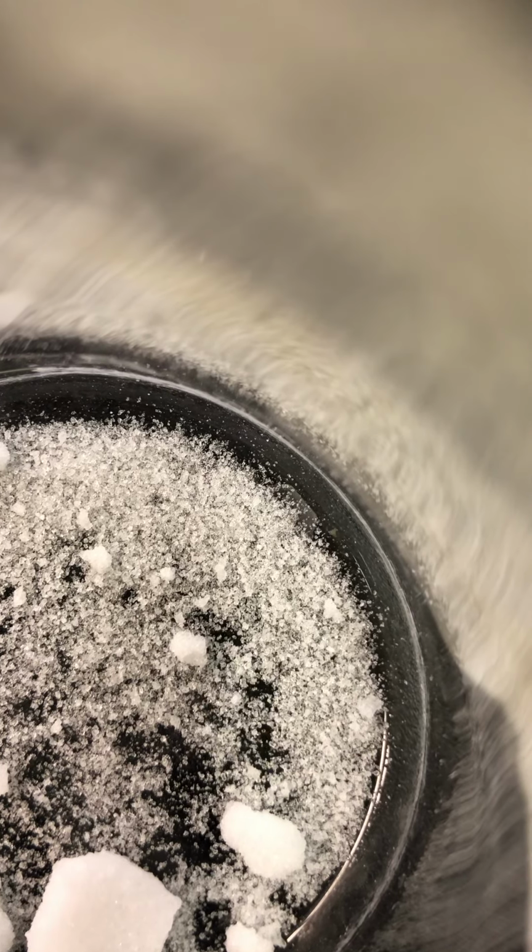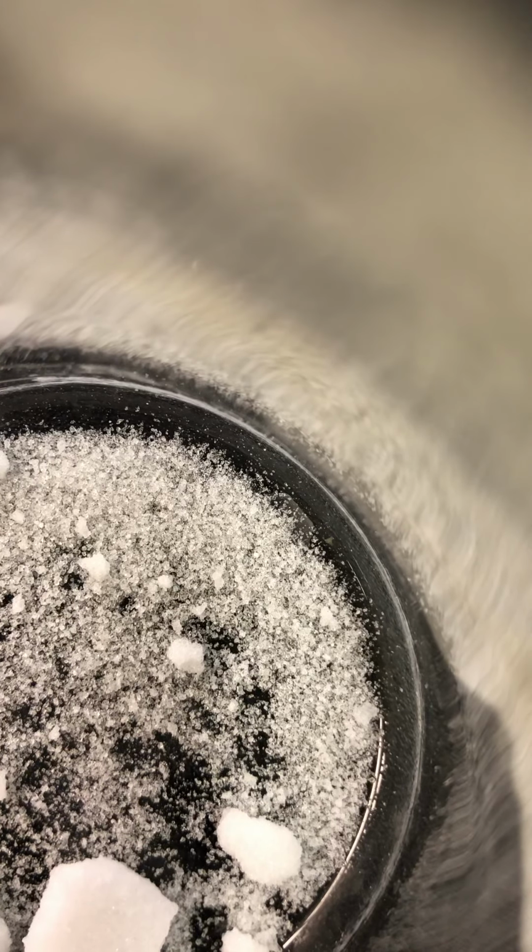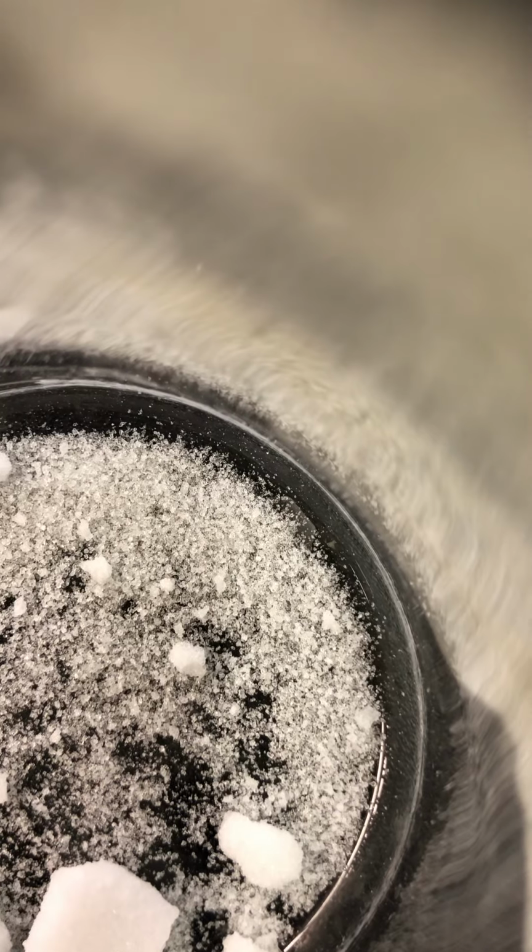Please don't look at the chunks here, just look at the individual crystals. This is solid 4. And this is solid 5.